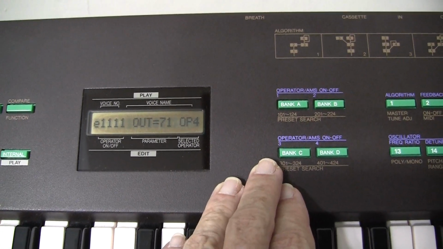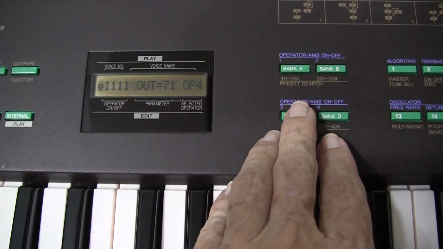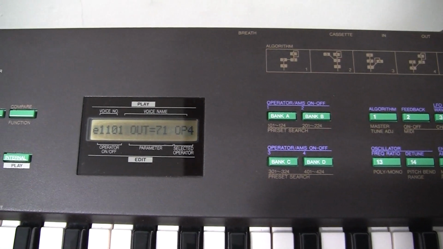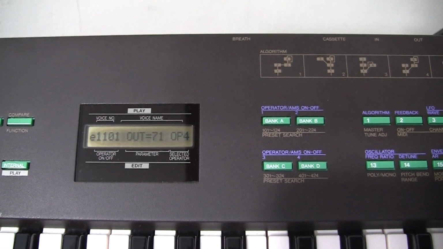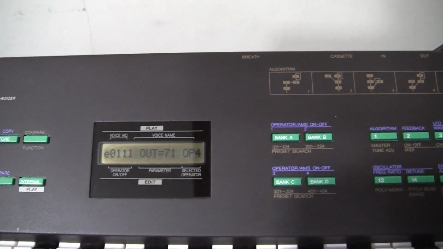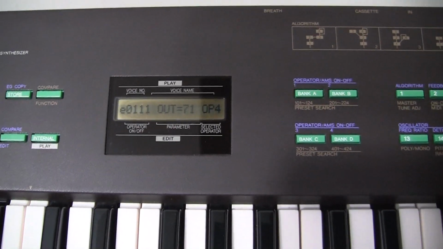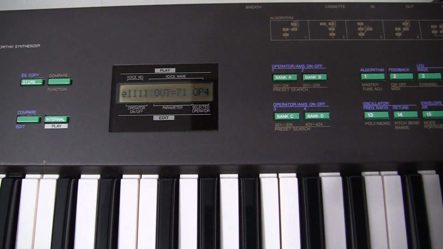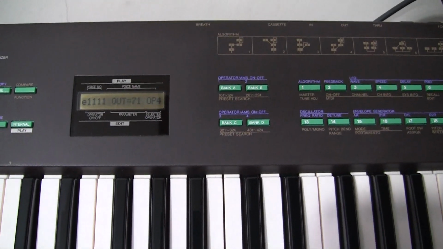Now we can listen to each half of our stack by turning off either operator 1 or operator 3. We turn off operator 3 first. Hope you can hear that. And then we will turn off operator 1 and listen to 3. Much higher noise. Okay, that's the 2 of them together.